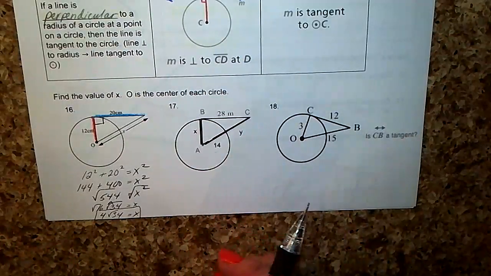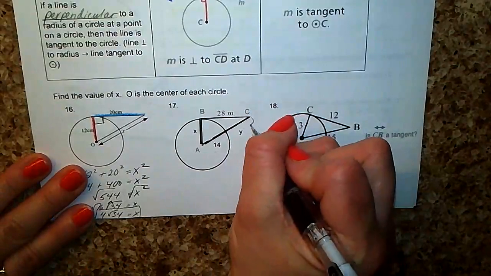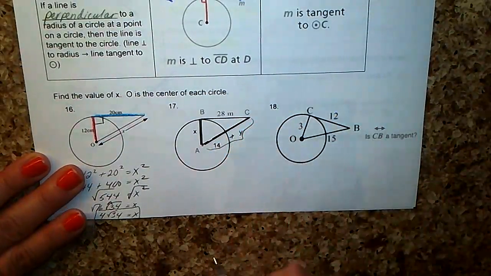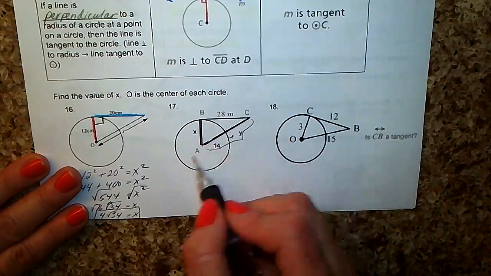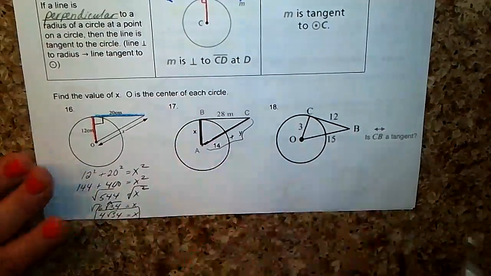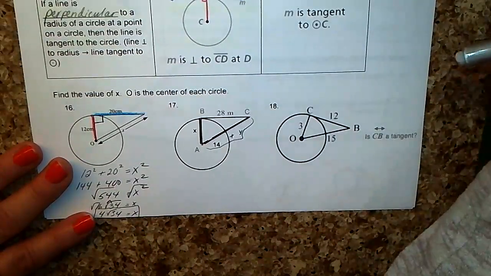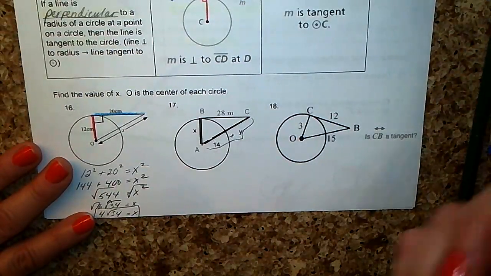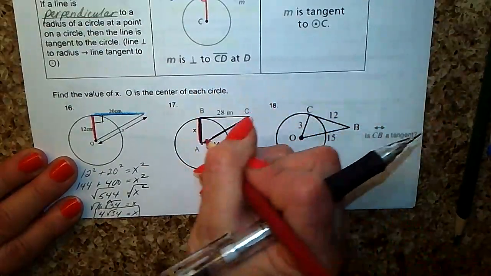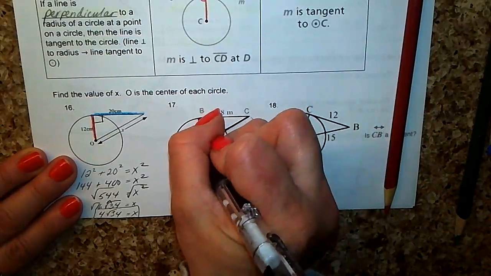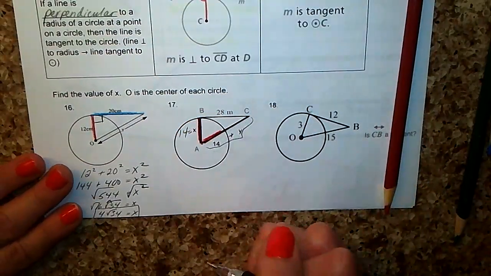Now remember, this one's a little tricky, because I don't have all of this. I know the whole thing is 14 plus that y. I could add these two together to get the whole thing, but I don't know what that is. I don't know what this is. So at this point, I can't use the Pythagorean theorem. But I do know one super important thing, and that is the fact that every radius is the same length. So if this is 14, then x is also 14.